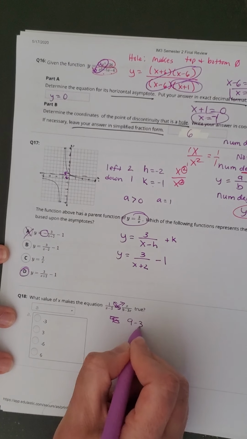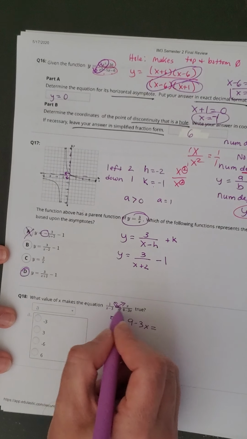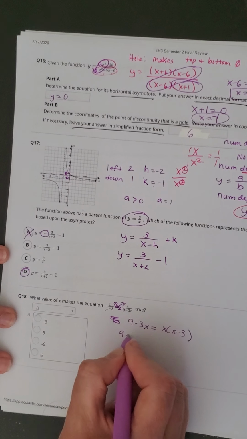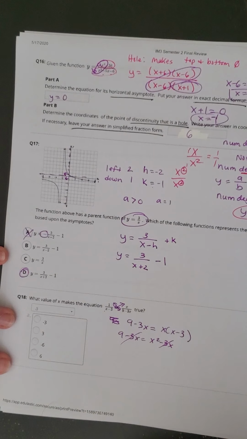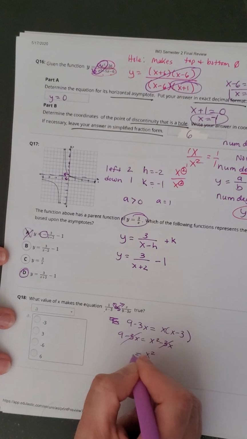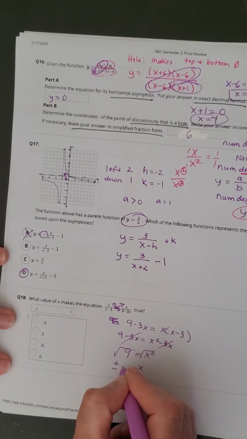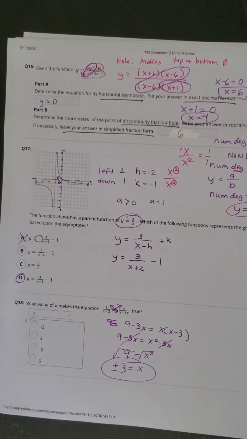Oops, 9 minus 3x equals, don't forget when you're cross multiplying, you're getting rid of the fraction, x times x minus 3. So 9 minus 3x equals x squared minus 3x. The 3x's cancel. I get x squared equals 9. I can square root both sides to solve. x equals plus or minus 3. Don't forget your plus or minus. That's where a lot of students make an error.